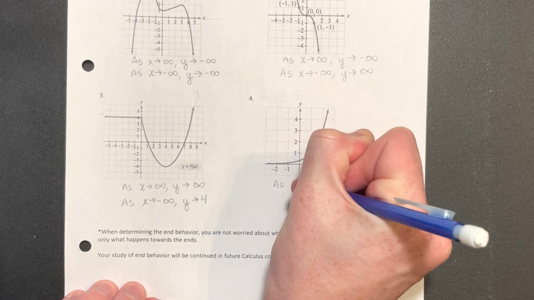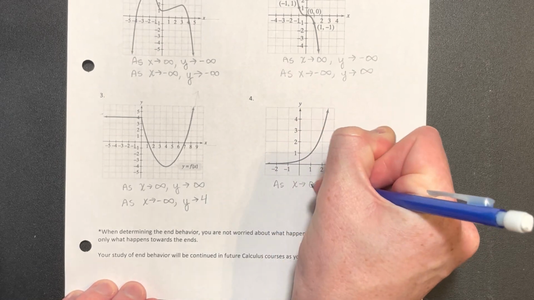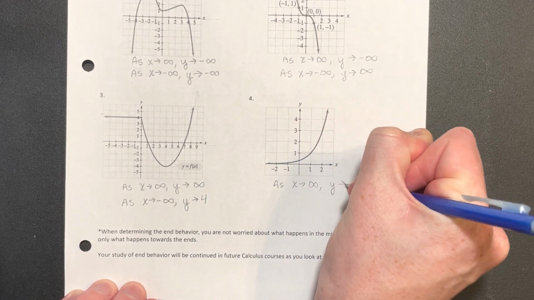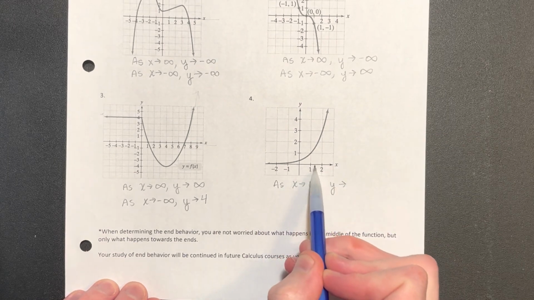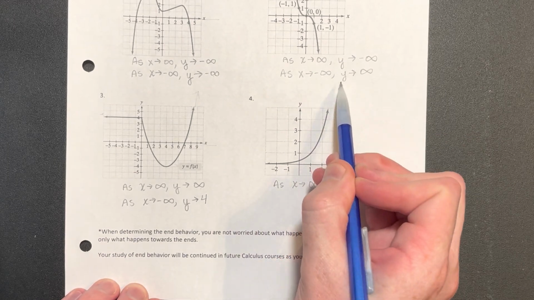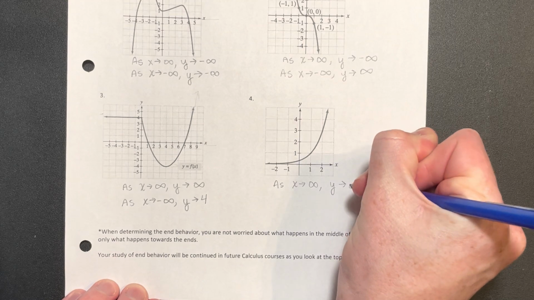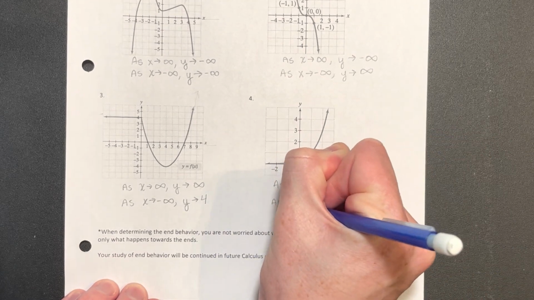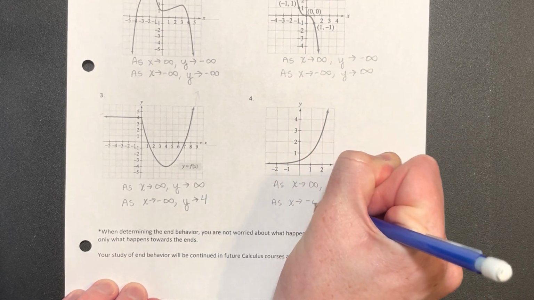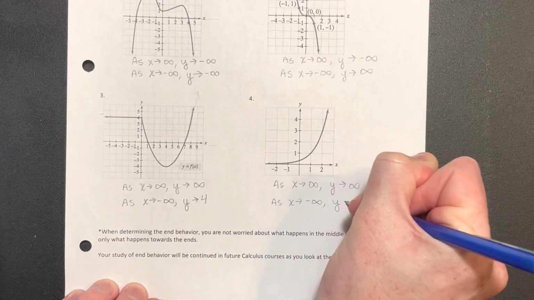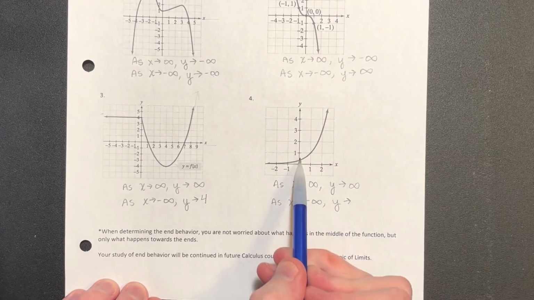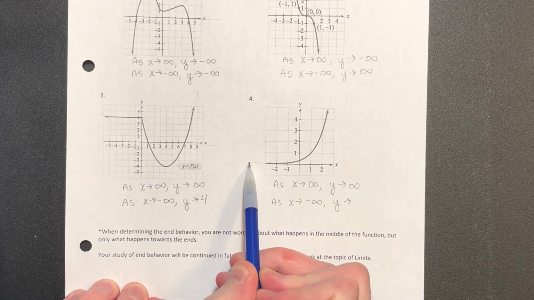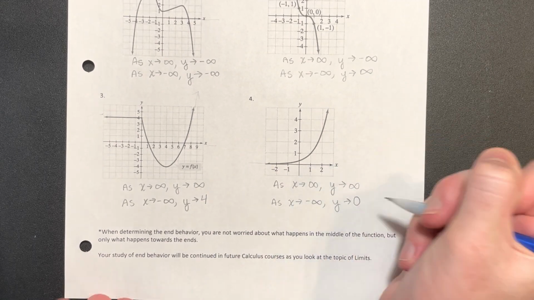All right, as x approaches infinity, y approaches, let's look at number 4. So x goes to infinity, y is also going up, so y goes to infinity. And then as x goes to negative infinity, y is going towards 0. What's happening here is it's hitting that asymptote, so y is approaching 0.